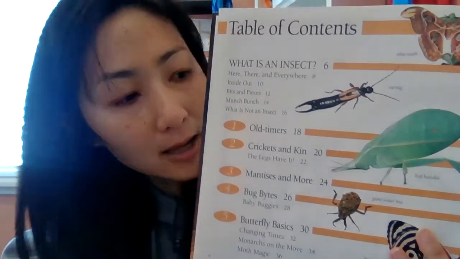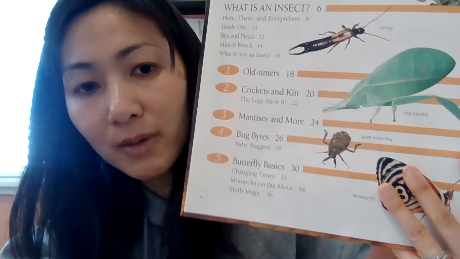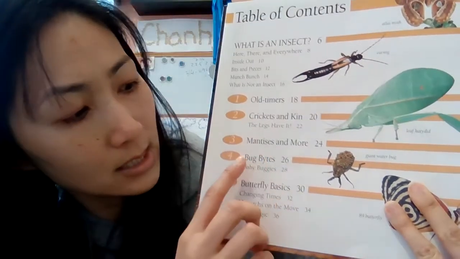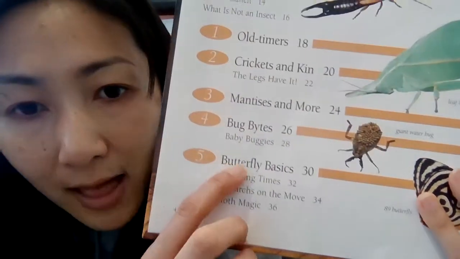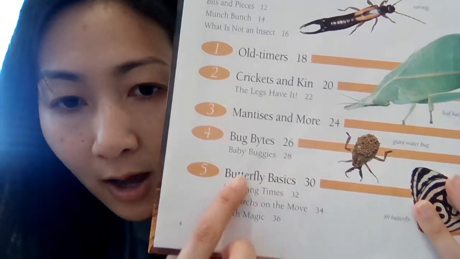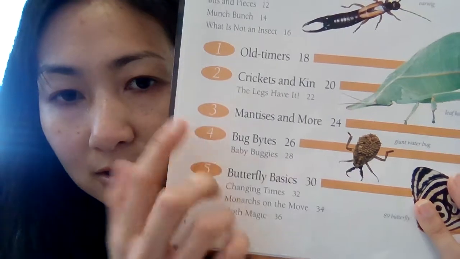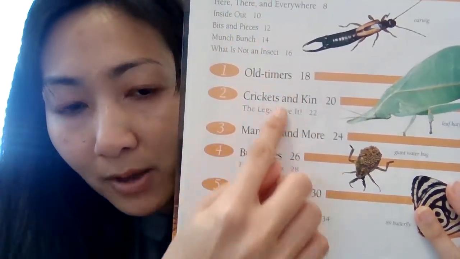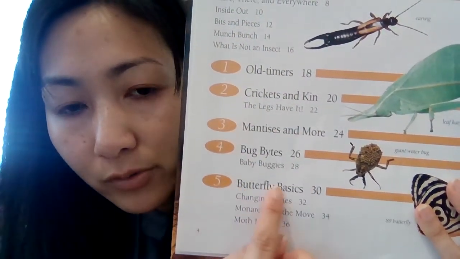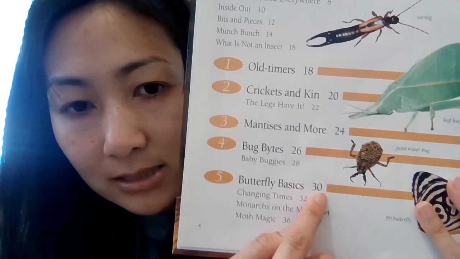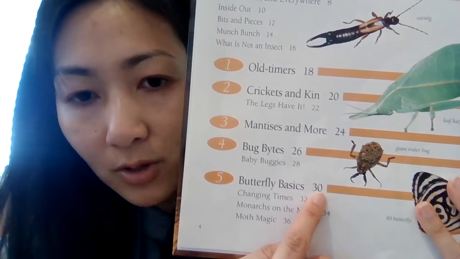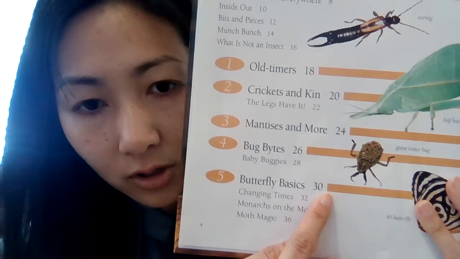So for today, the only topic that Ms. Mach would like to cover is butterfly basics. So I only want to talk about this title with you. Instead of going down one by one, I just look through for this title and I see it's on page 30. So I just go straight to page 30.